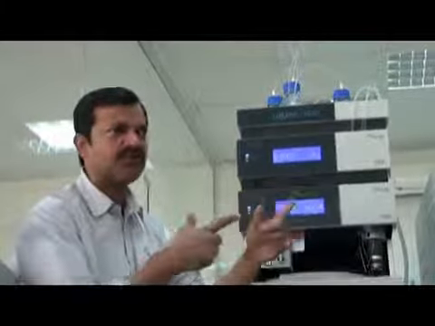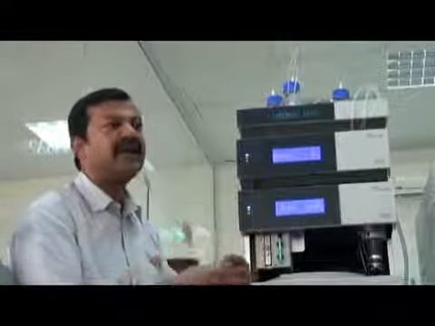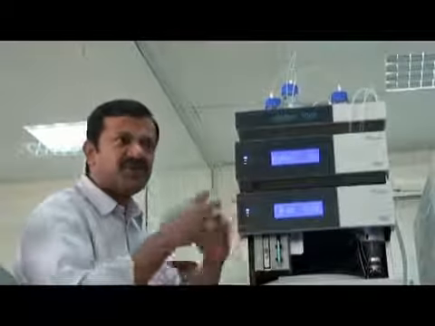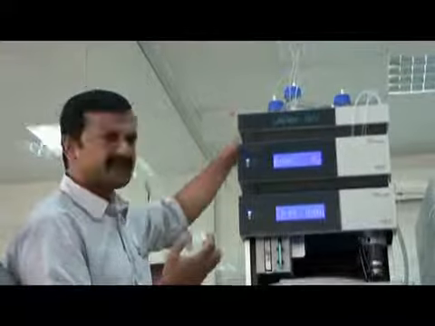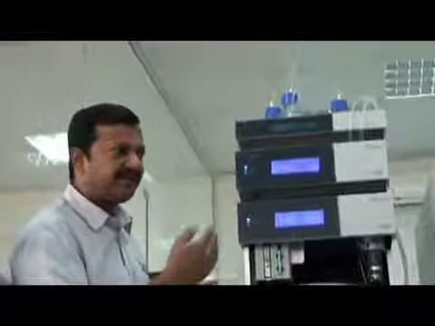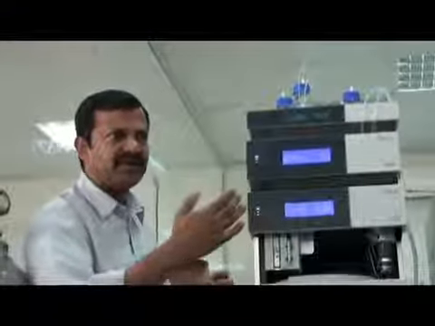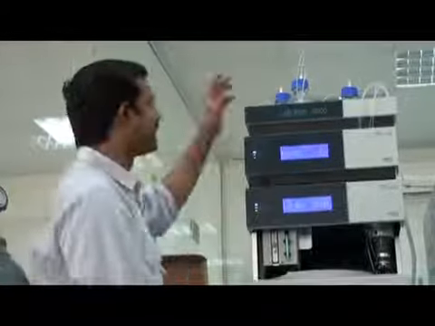We will see. We have to make a combination of these two. This is called a gradient program. We change the mobile phase composition. Maybe we start from 100% A, and then after a few minutes we will change to 20% A, 40% A, like this. We will see it when we are working here.